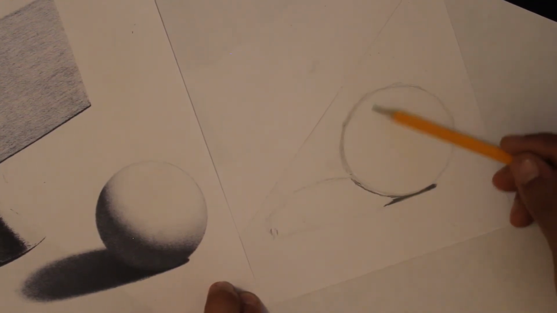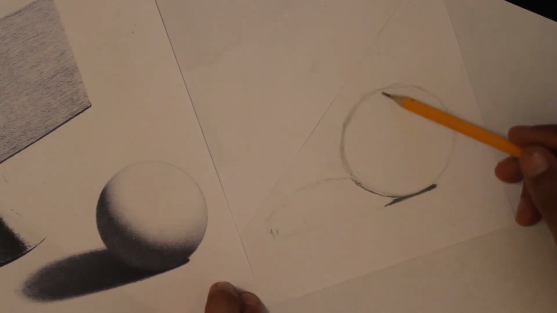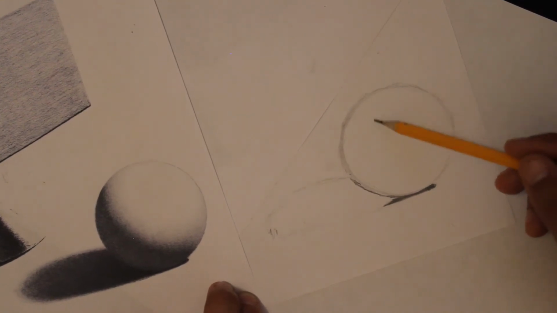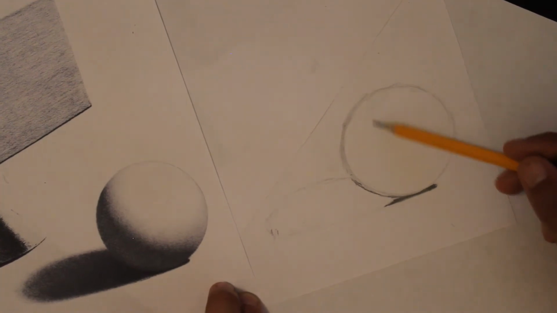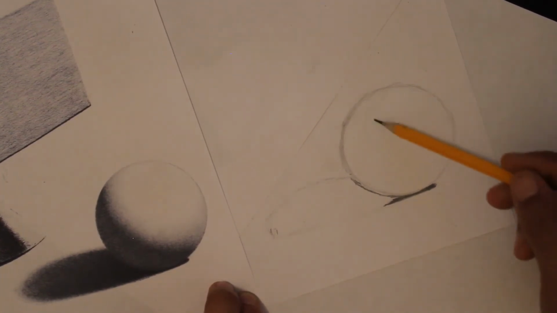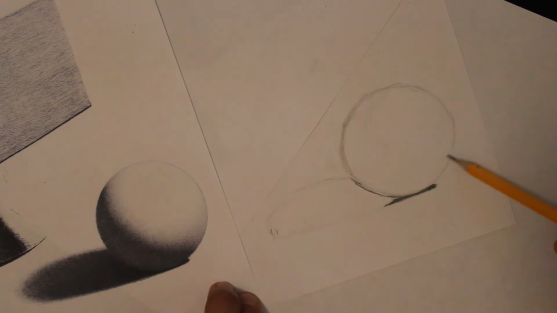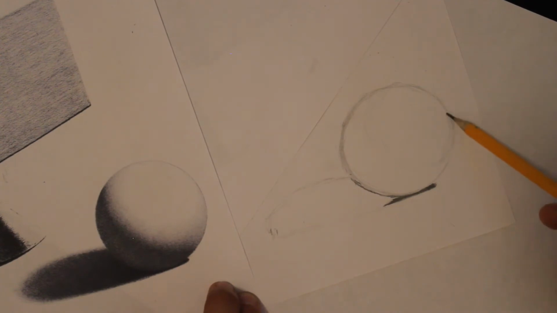A very light line, the value as light as I can get it. I'm just gonna go ahead and designate an area where the value is gonna mostly exist on the sphere. And of course you have to blur your vision.